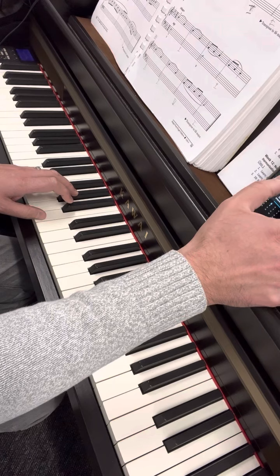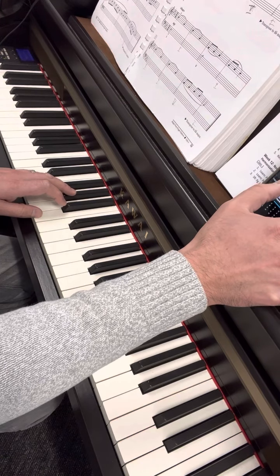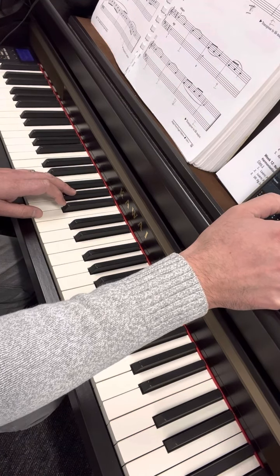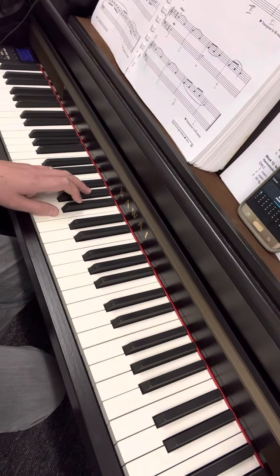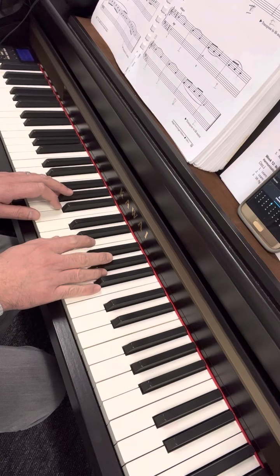We have again a 5 finger range. From D position we're going to E position. Take our quarters. Ready, go.